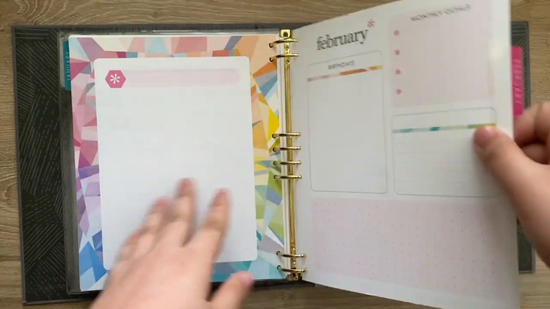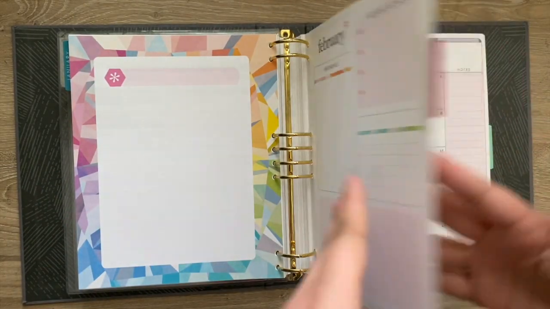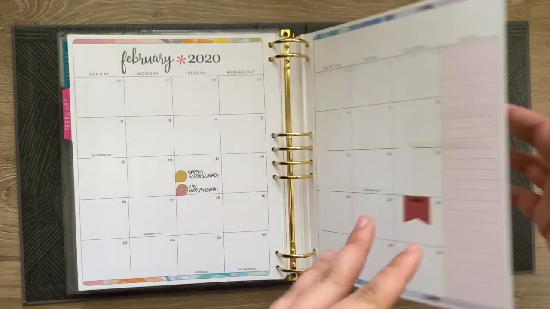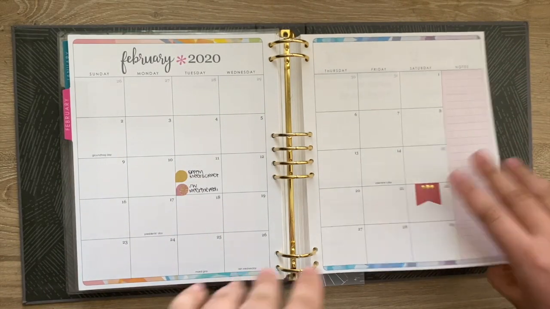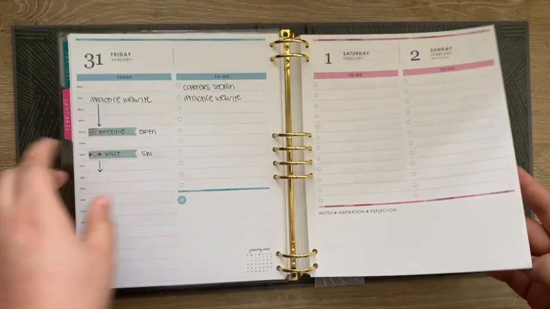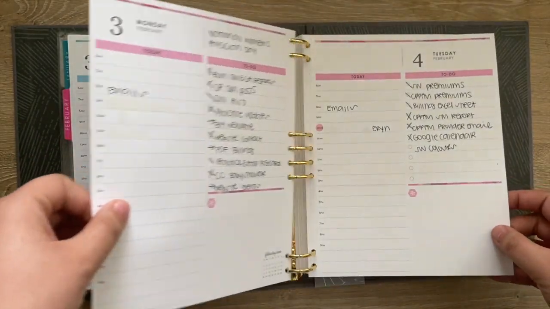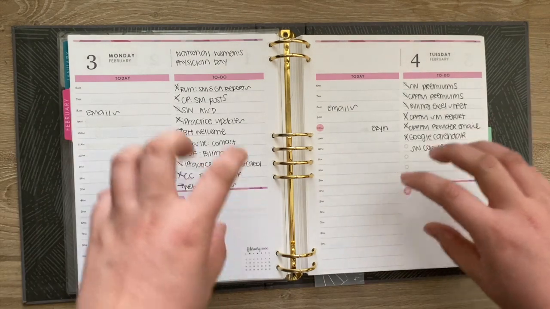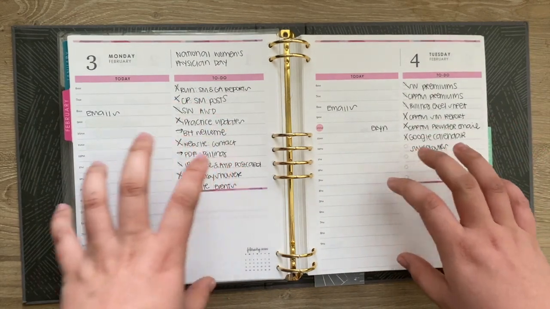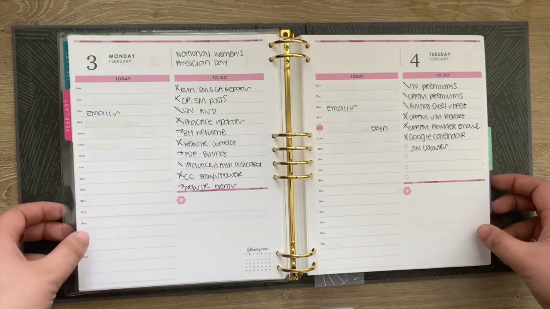I honestly don't use the overview page, or at least I haven't yet. I mainly just use the daily pages. On the monthly view, I just keep a brief overview of events. But then we get into the days. Every day I am working in this binder, and there's not a single day where I don't use this binder.